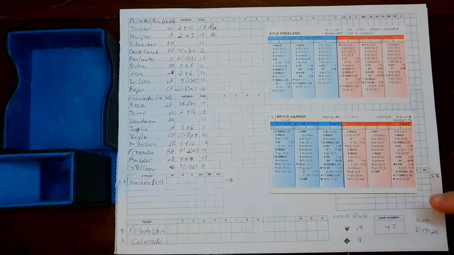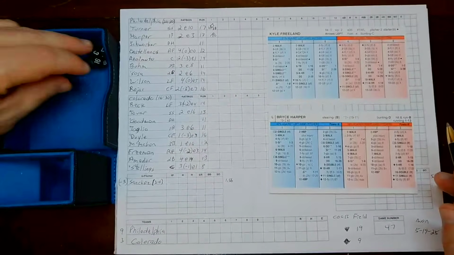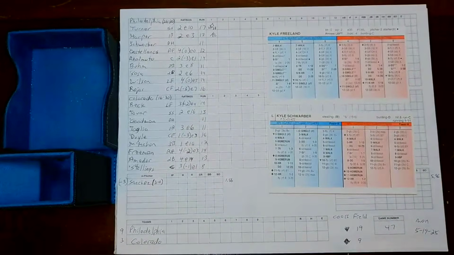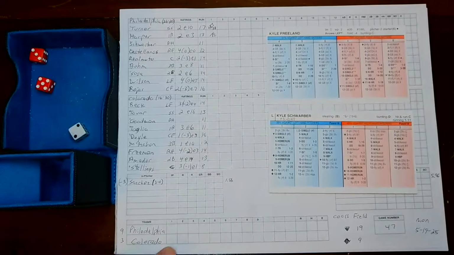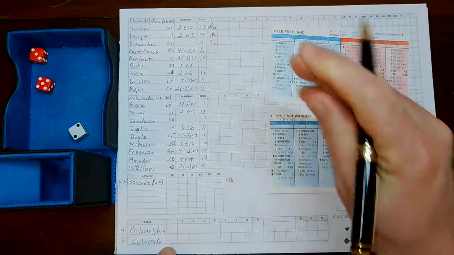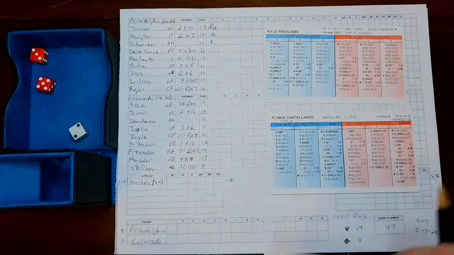So now Bryce Harper's at first, and he's going to be trying for a lead. If he can get it, he needs a 7. Doesn't get it, he will hold. And here comes Kyle Schwarber, and he's got the massive power, even against the lefties. It's a 2-8, and that's a strikeout for Kyle Schwarber. Out number 2, first strikeout for Freeland.